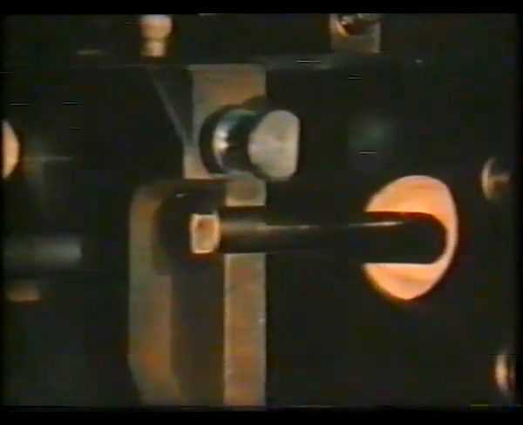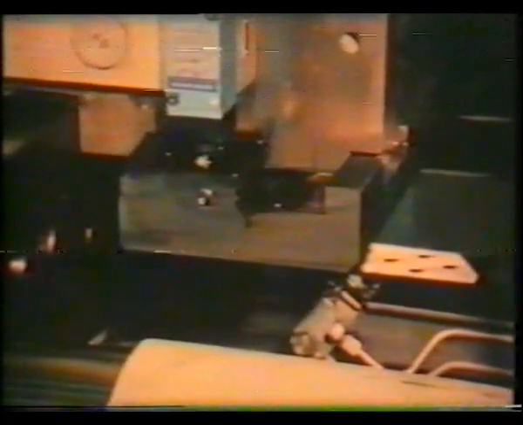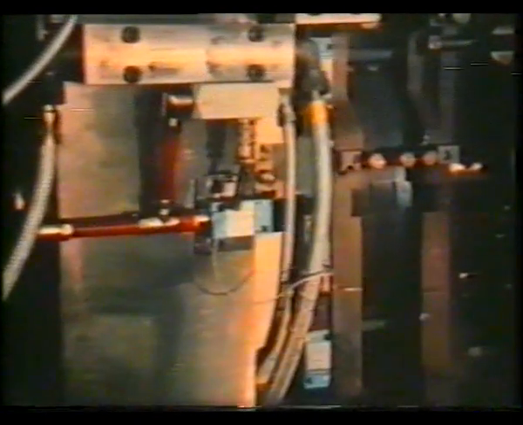For changing dies, the two die halves are connected with a few operations. After hydraulically loosening the locking wedges, the die is separated from the moving platen.